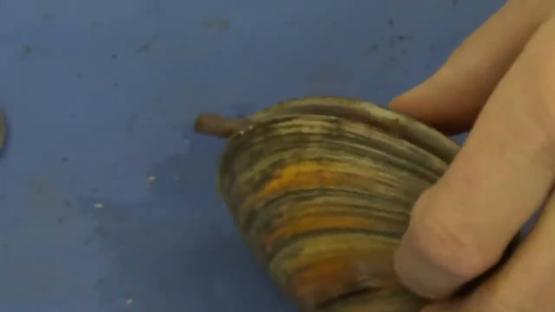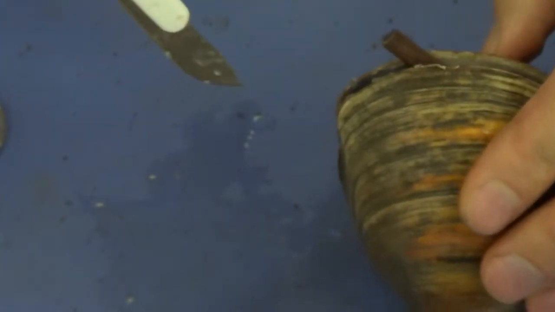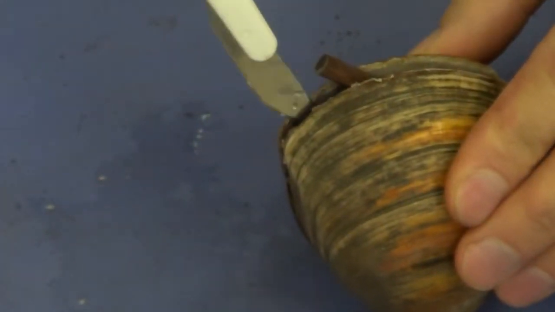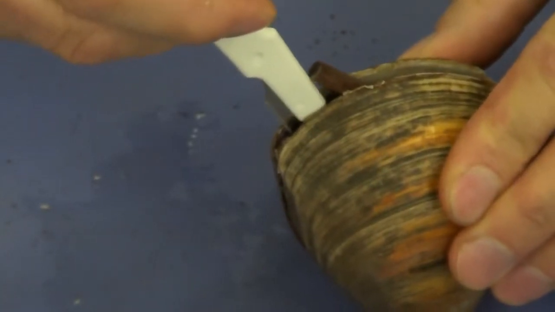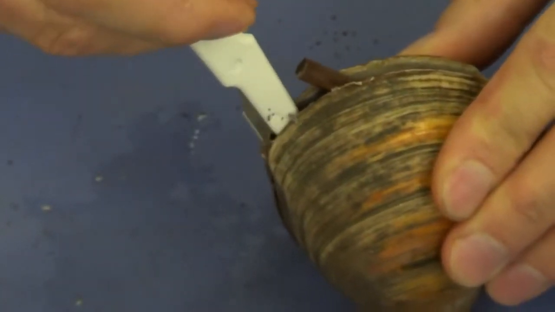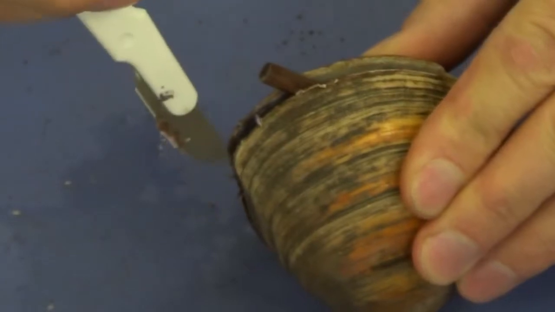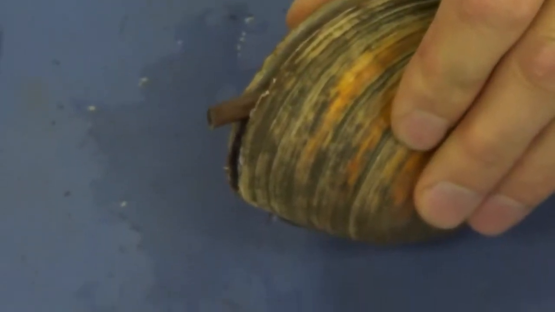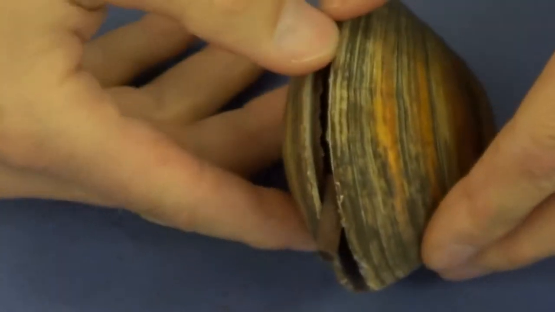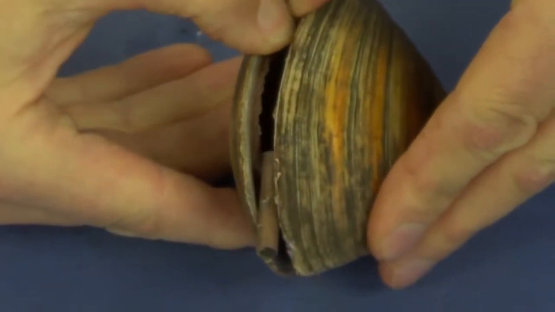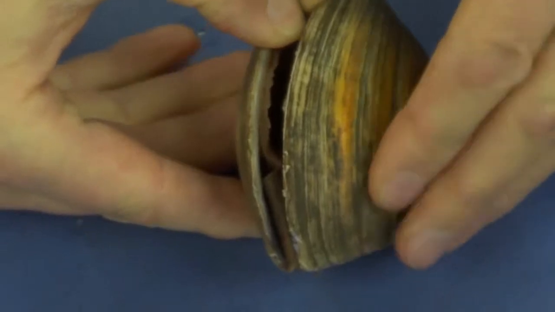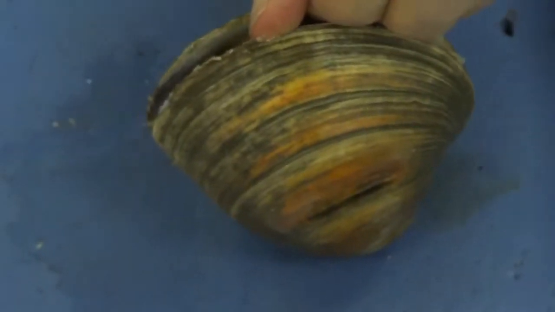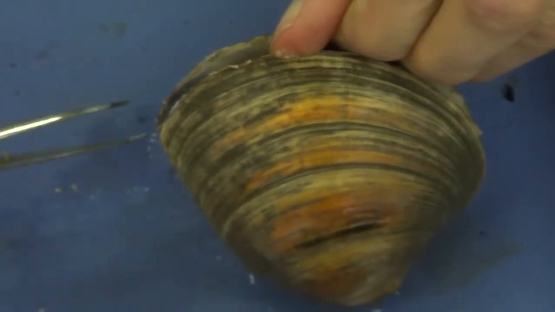Go to the other side and do the same thing. I'm going to go in there, I see the adductor muscle, and I'm going to begin to cut it. Sometimes you can cut the entire adductor muscle, and sometimes you cannot. Cut as much as you can, and then slowly open it up. You do not want to rip it open because you could rip the other organs. So open it up a little bit.